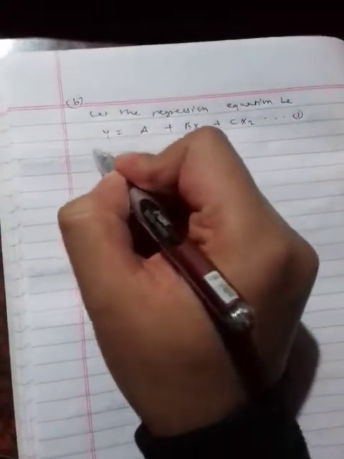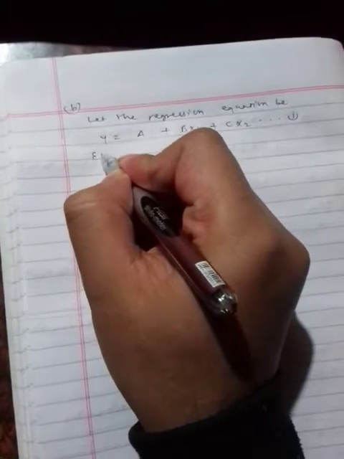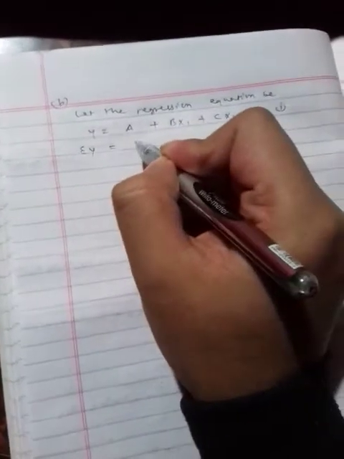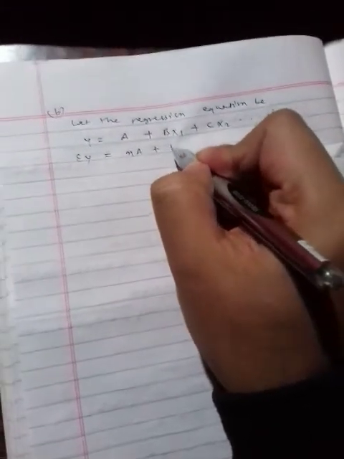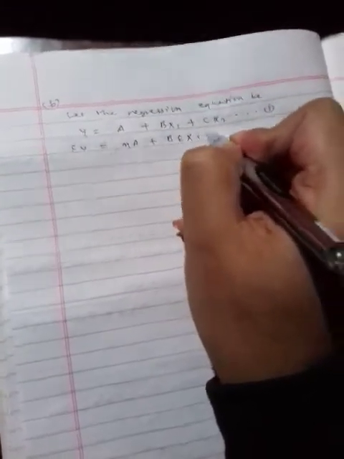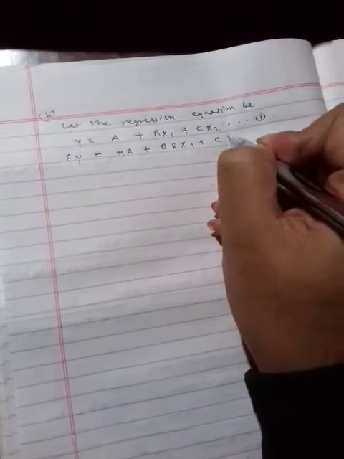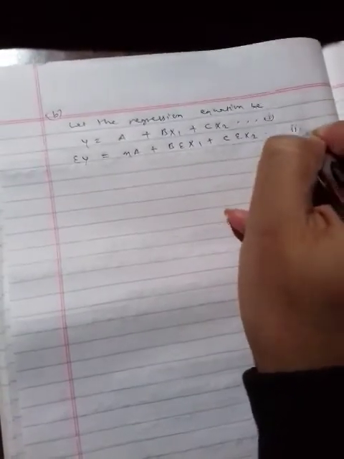Equation 1. Now if we take the summation, then Σy is na plus b Σx1 plus c Σx2, and let this be equation 2.